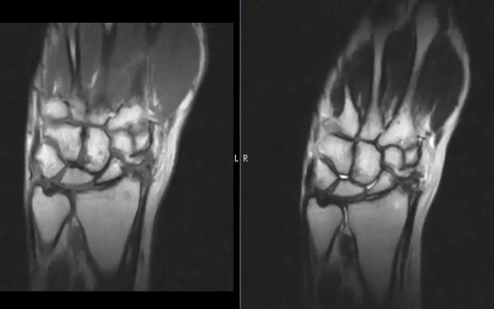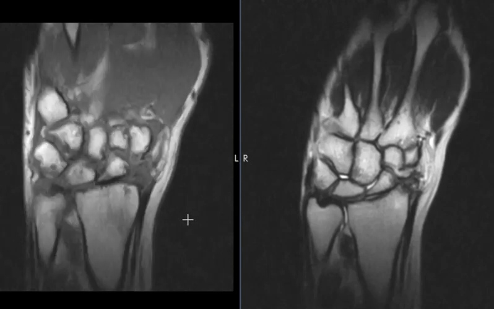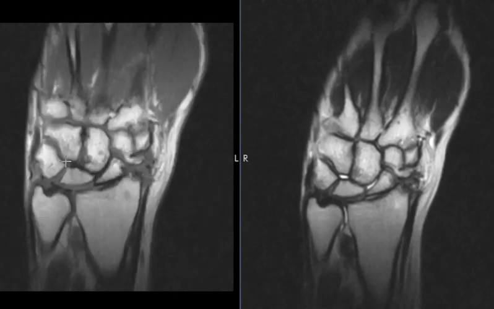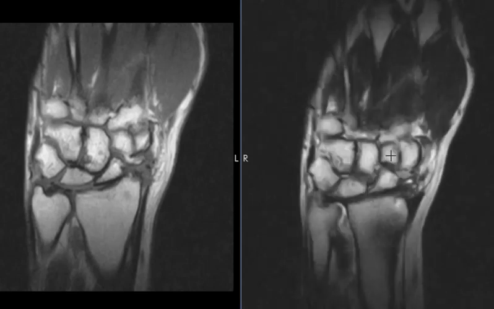This is a 60-year-old male with complaints of wrist pain. He has no history of prior trauma, but he does have abnormal x-rays that show arthritis of the wrists. On this view on the left and on the right here, this is the same projection.